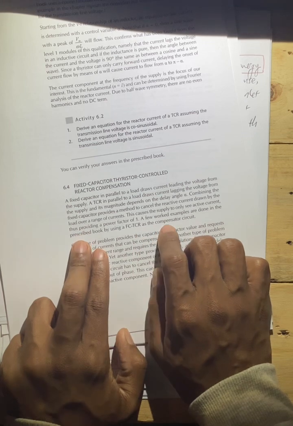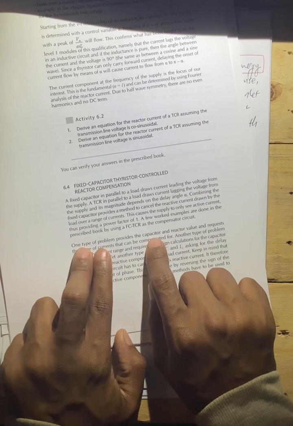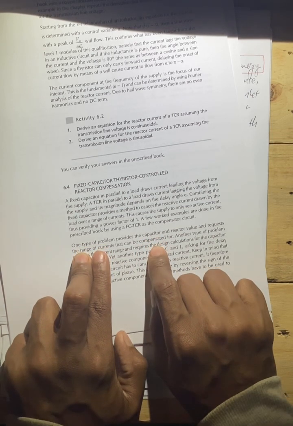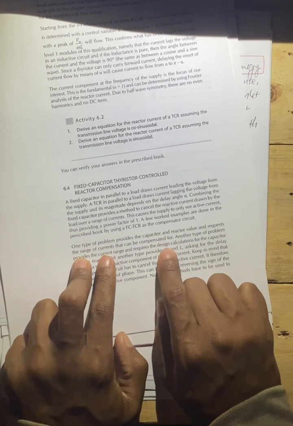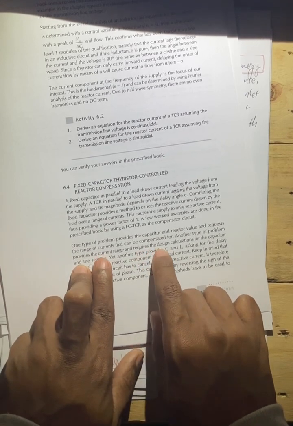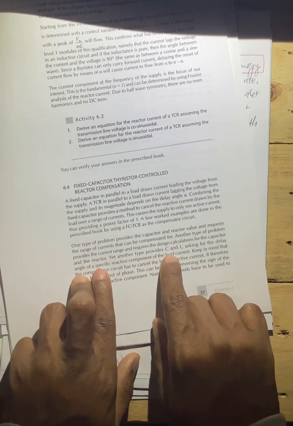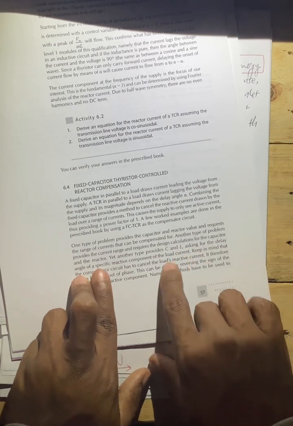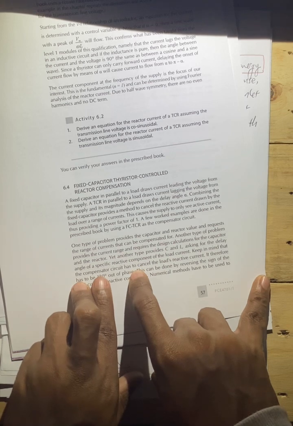A few worked examples are done in the prescribed book by using an FC TCR as the compensator circuit. One type of problem provides the capacitor and reactor value and requests the range of currents that can be compensated for. Another type of problem provides the current range and requires the design calculation for the capacitor and the reactor. Yet another type, which in this case is your capacitive type and inductive type, asks for the delay angle of a specific reactive component of the load current.